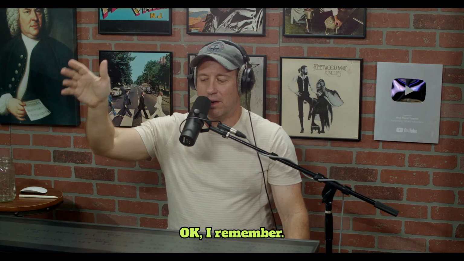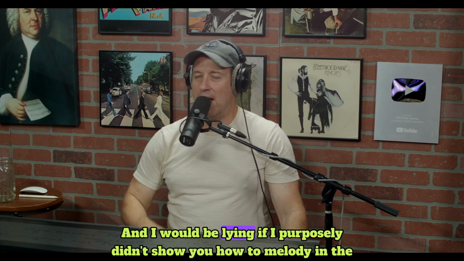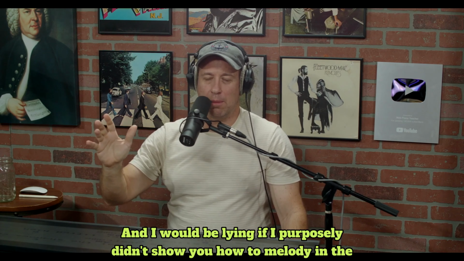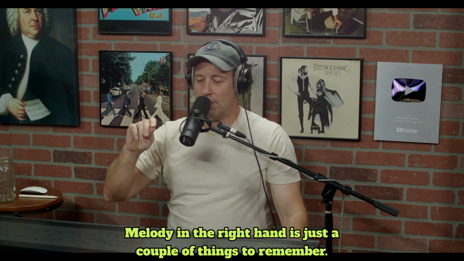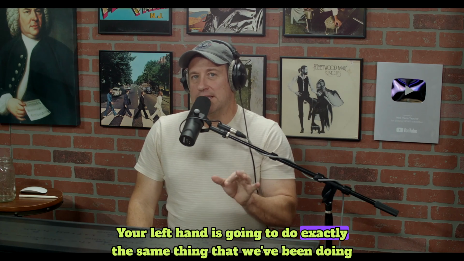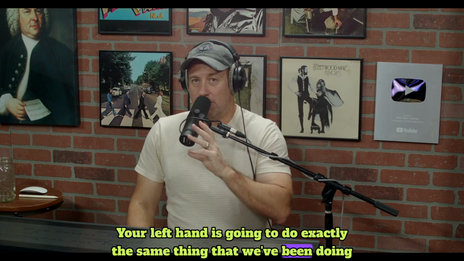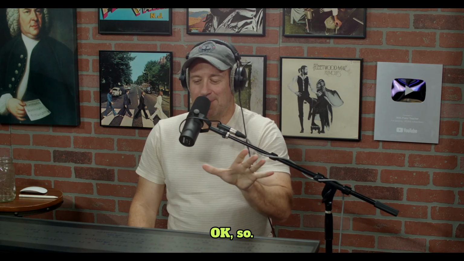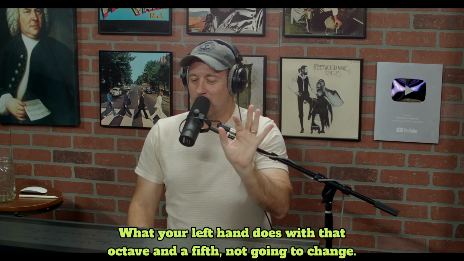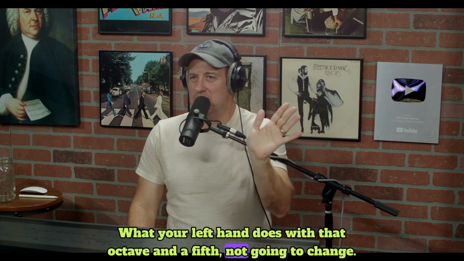Okay, I remember. And I would be lying if I purposely didn't show you how to put melody in the right hand. Melody in the right hand is just a couple things to remember. Your left hand's going to do exactly the same thing that we've been doing already through the whole song. What your left hand does with that octave and a fifth, not going to change.